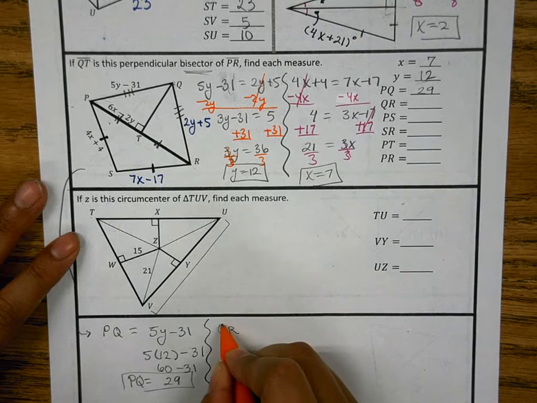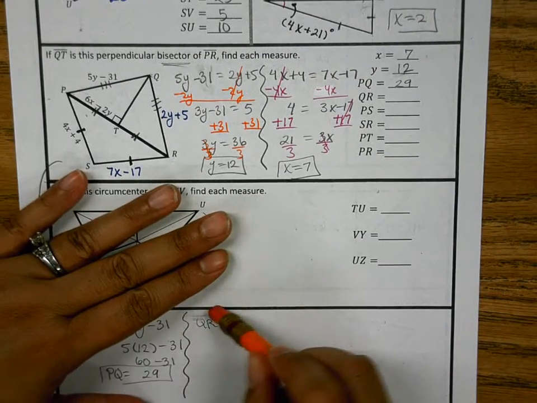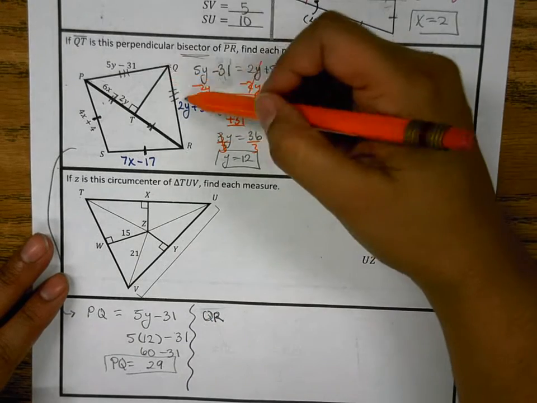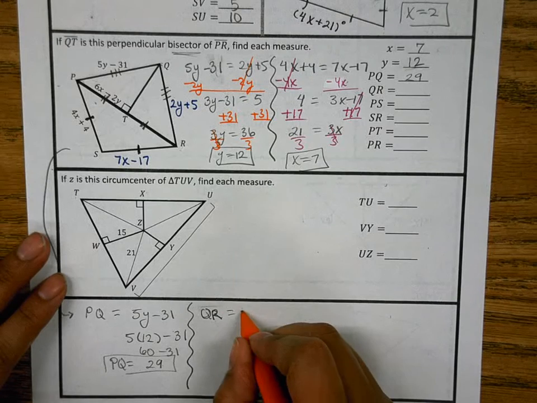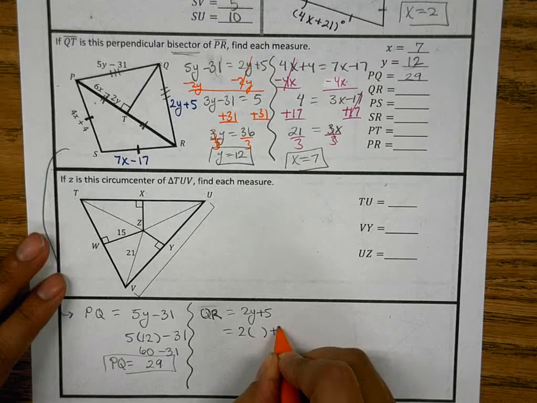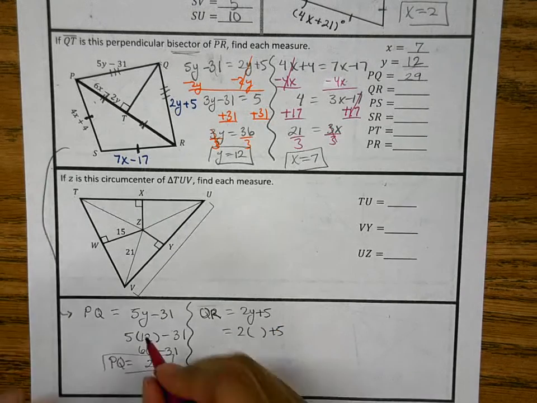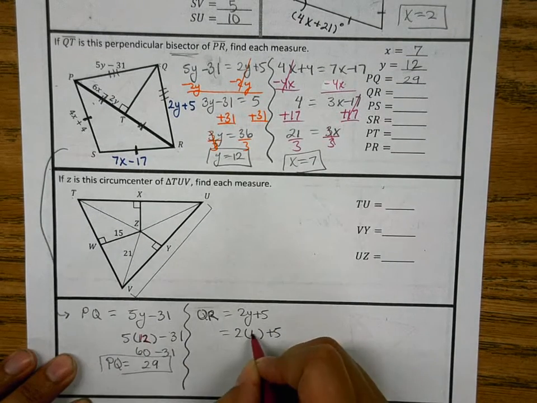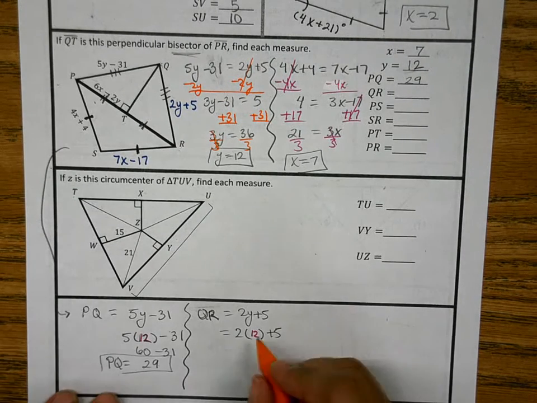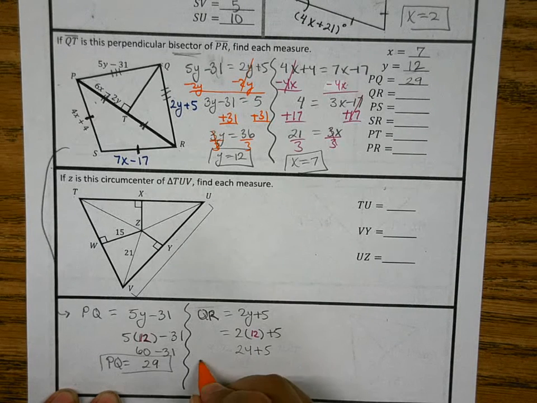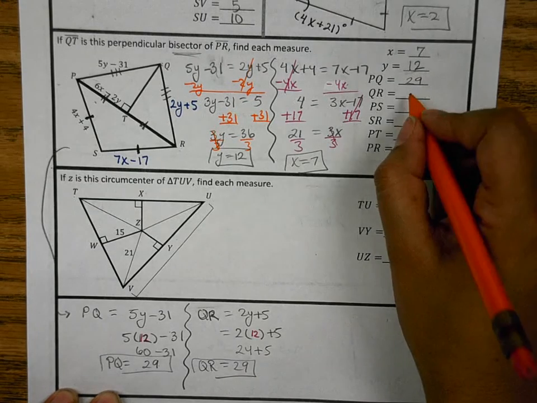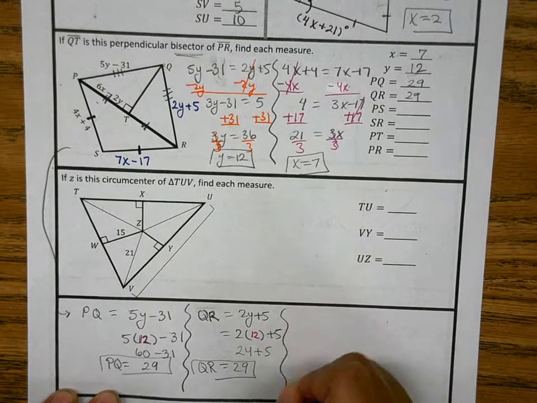Next piece they ask us for is QR. Now technically we know the length of QR should be equal to the length of PQ because that's the way we set it up. We set it up that these two are congruent to each other. But this is a good way to double check your work to make sure that you've done everything correctly. So what are we plugging in for y? The same thing we did over here, which is 12. So plug it in your calculators or calculate it by hand or in your head. QR equals 29. Check. Ended up the same.